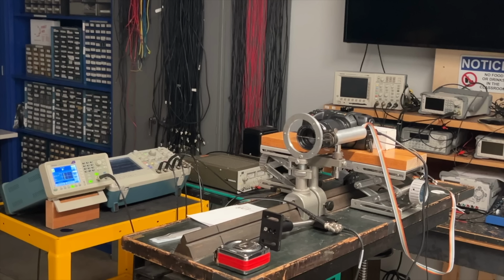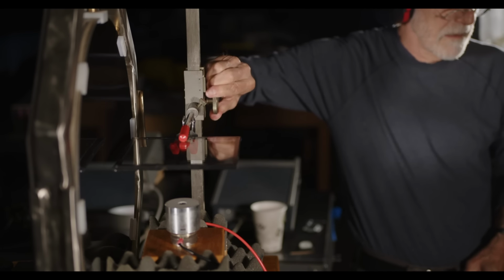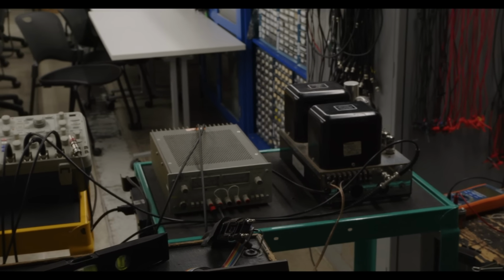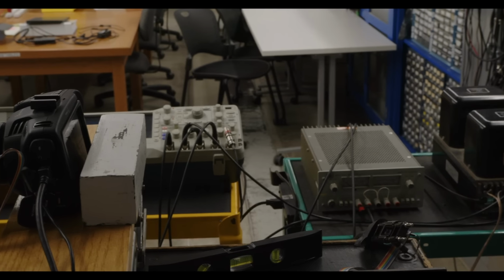By introducing a delay between the sound wave and the strobe light, we should then be able to view the sound wave at any point in its phase. Moreover, making use of the stroboscopic effect should allow us to view the sound wave moving in slow motion.